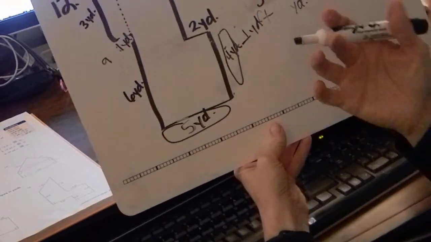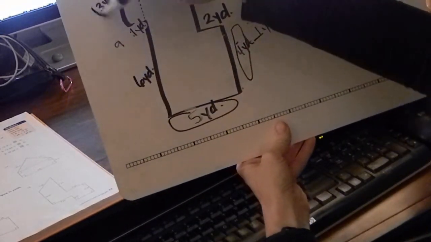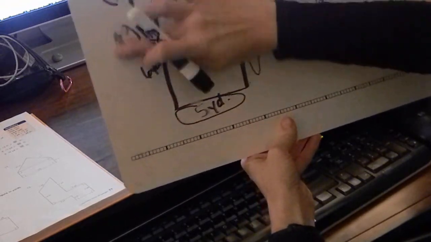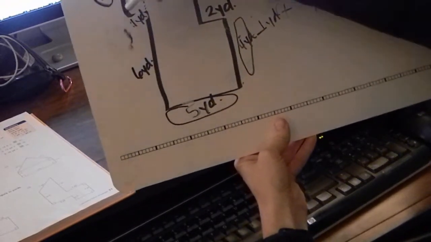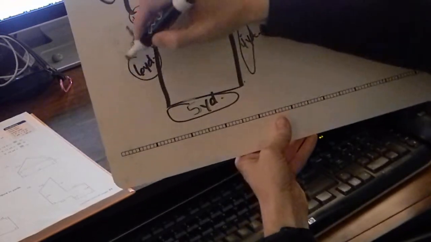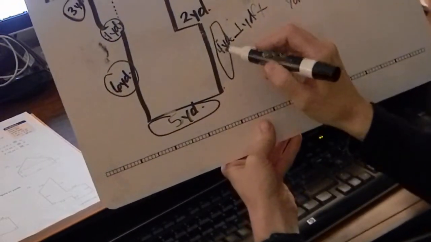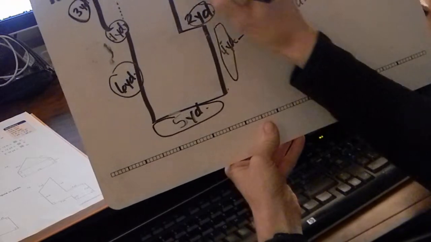We've got all of our sides. We have 3, 3, 1, 6, 5, 4, 2, and 5.